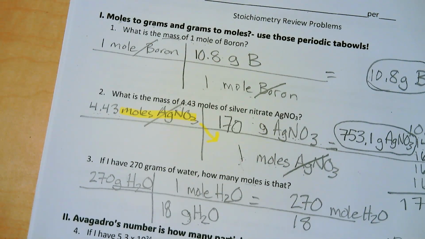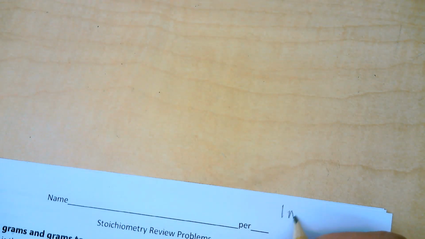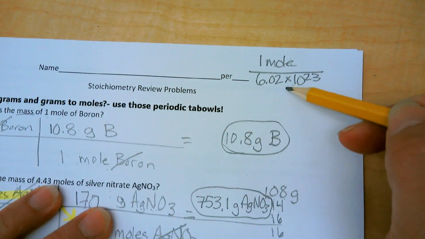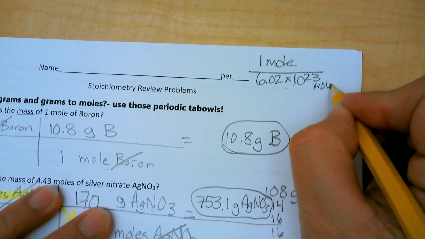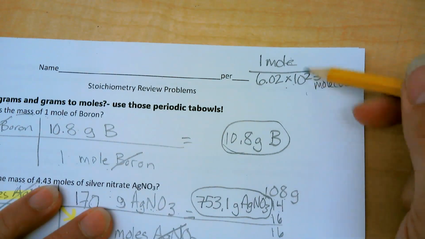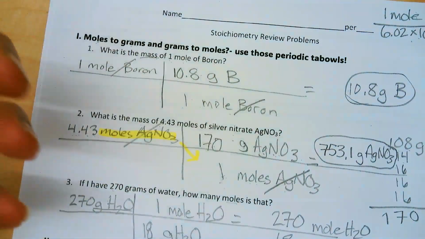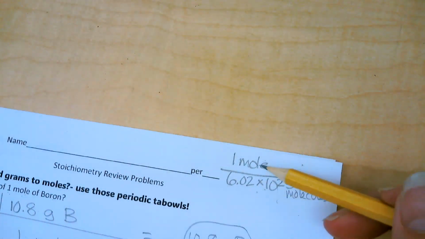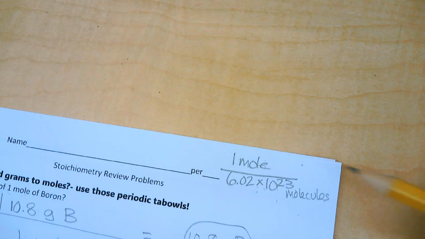Avogadro's number is how many particles or atoms are in 1 mole. Okay, that's a very important distinction. Remember, make sure to add on your stoichiometry buddy that 1 mole is 6.02 times 10 to the 23rd. This can be with the mole on top and the molecules on the bottom, or you can flip it and have the molecules on top and the mole on the bottom. Whichever way you need it in your equation, you can have it that way. Why? Because this is equal to this. They are the same thing, so you can flip them if you want.